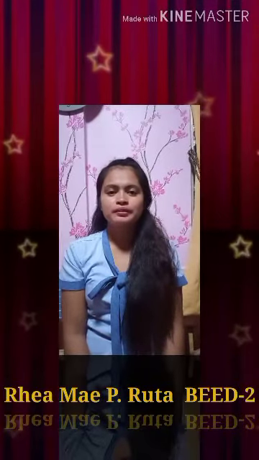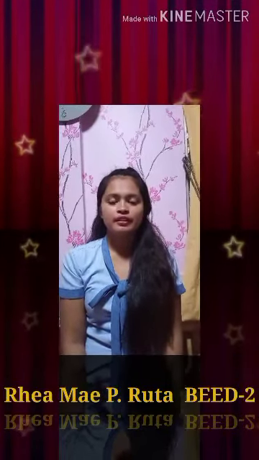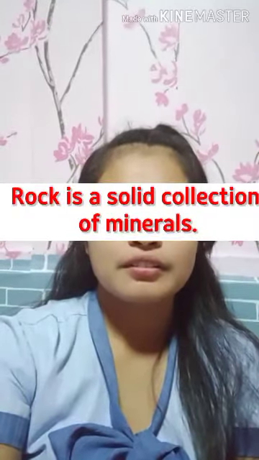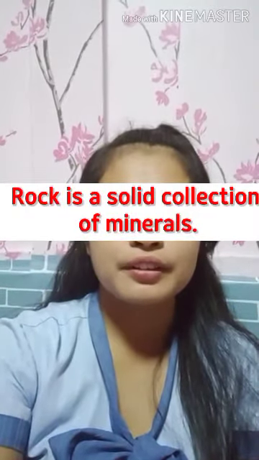Today we will tackle the rocks and Earth's interior. Rock is a solid collection of minerals. In geology, it is a naturally occurring and coherent aggregate of one or more minerals. Such aggregates constitute the basic units of which the solid Earth is composed and typically form recognizable and mappable volumes.